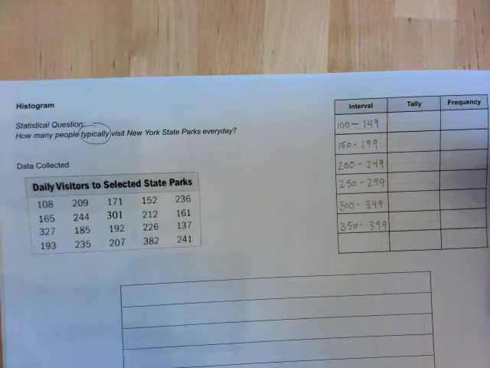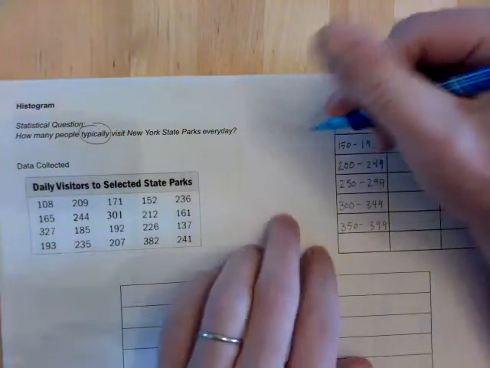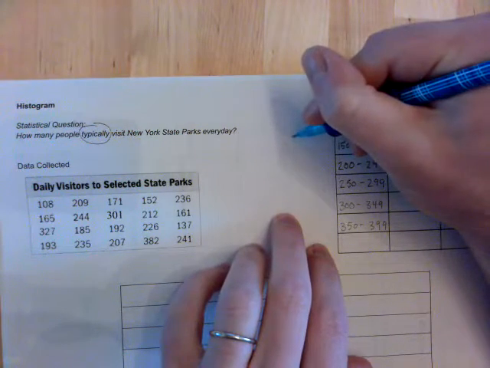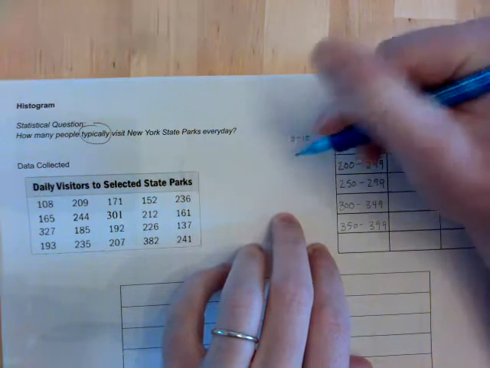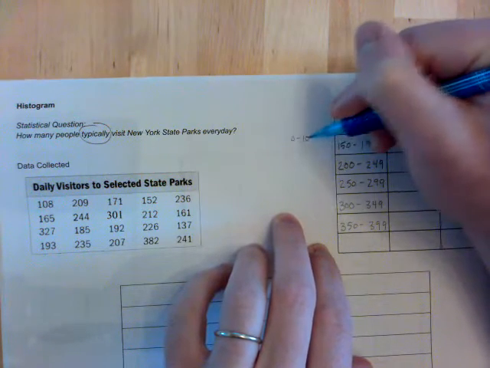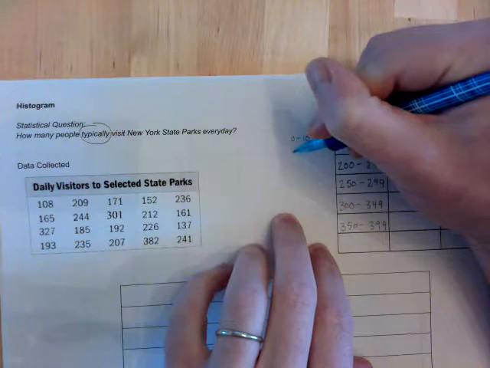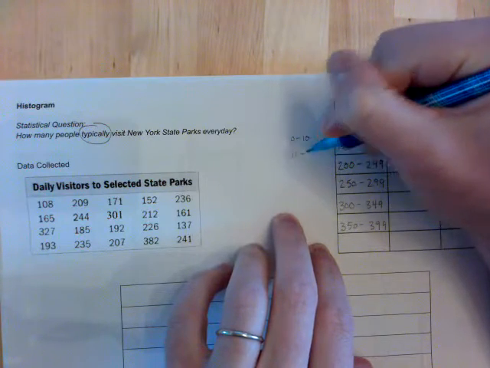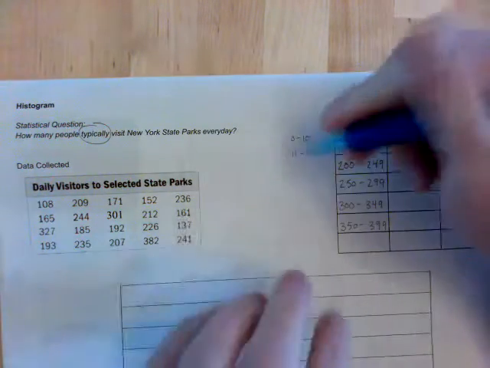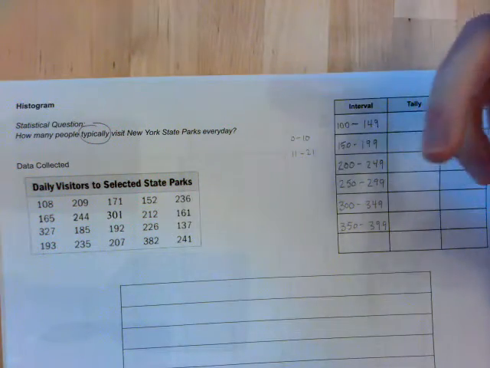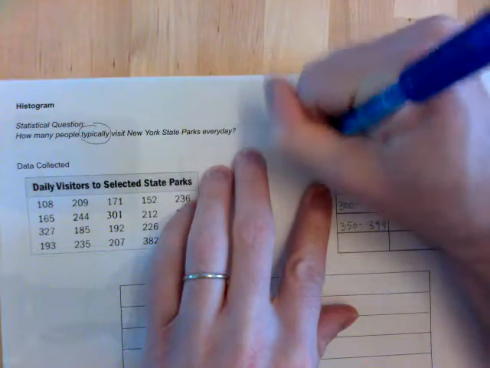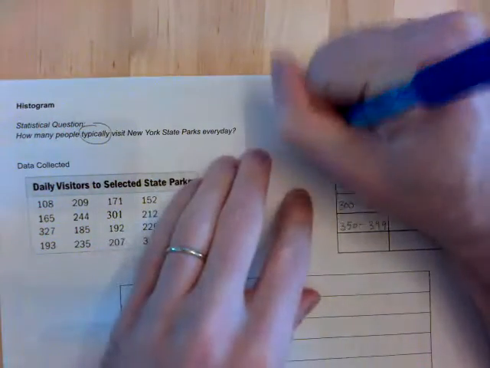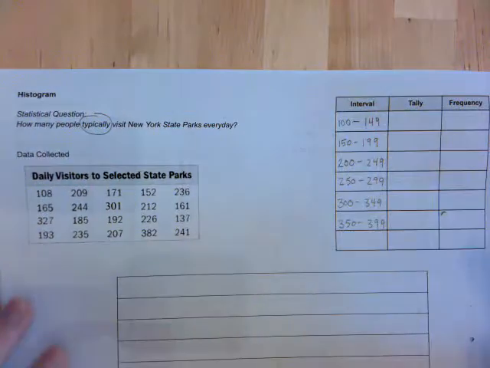Now you might say, why didn't we go from 100 to 150? Well, it's kind of like this. If we went from 0 to 10, we couldn't go from 10 to 20 because we've already counted 10. We'd have to go from 11 to 21, and then it would kind of throw things off. So we just have to be careful when we're making our intervals that they go up by the proper amount.